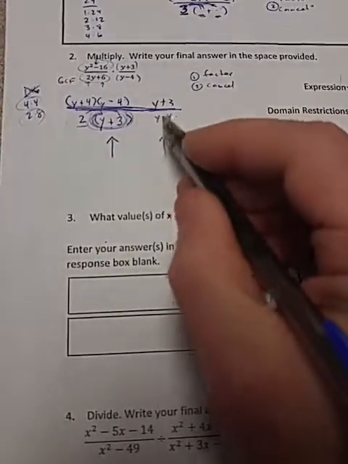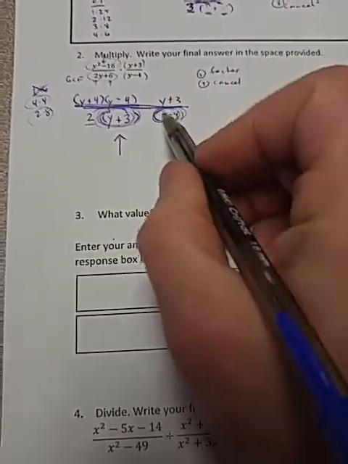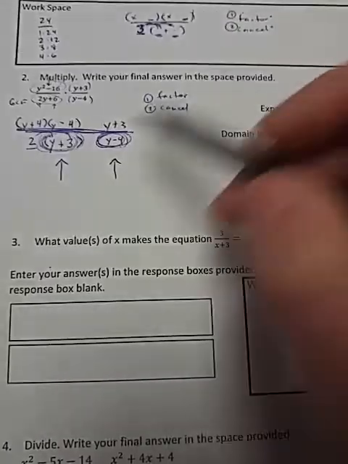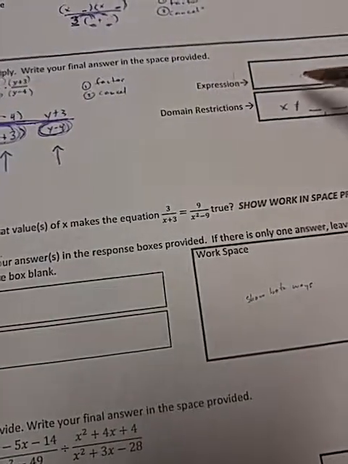And then what would make this be 0? What minus 4 would give you 0? That's your second domain restriction. So you should have 2 domain restrictions here. And then after you cancel this, you'll write your final expression right up here.